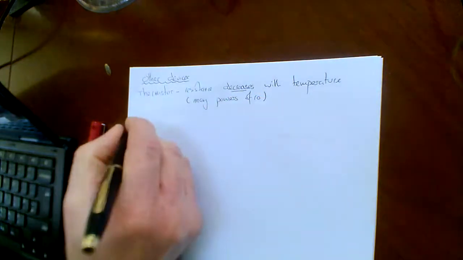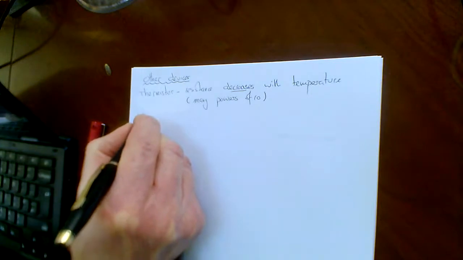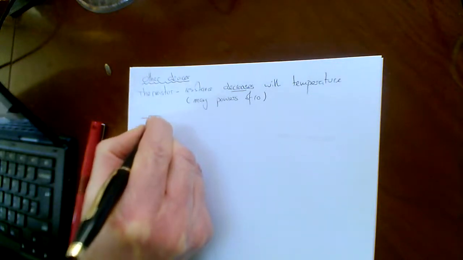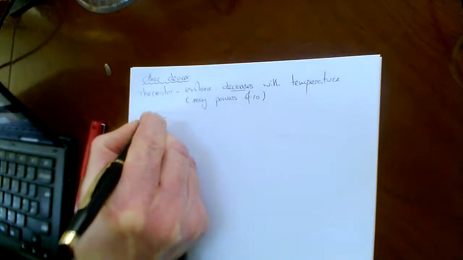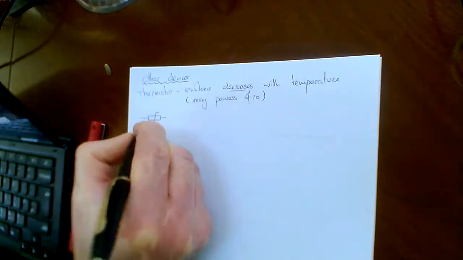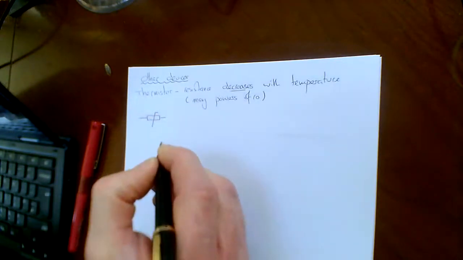So your symbol for the thermistor looks like that, remember? Remembering to keep this parallel with this.